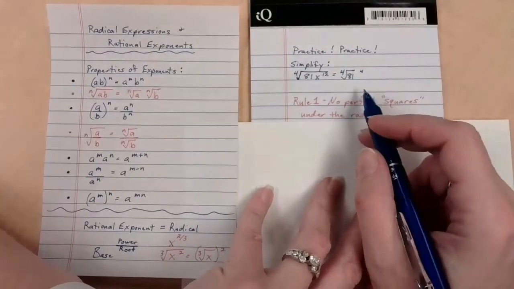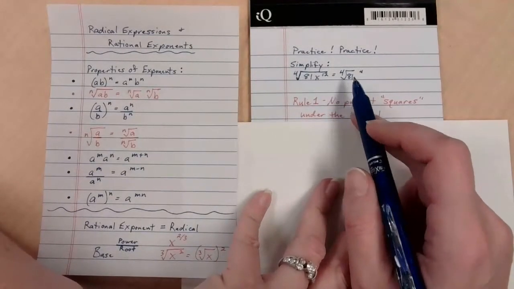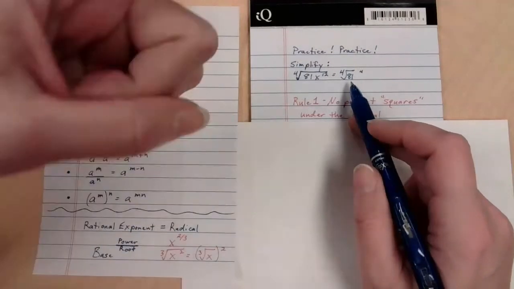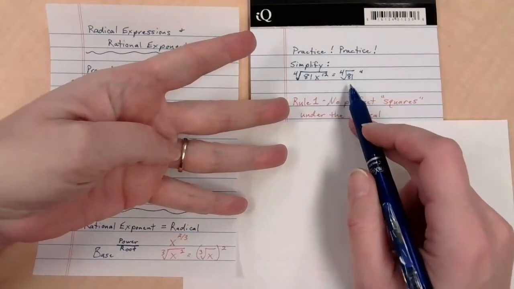Hold that thought. The fourth root of 81. Why am I okay with this? Because believe it or not, 81 is a perfect fourth. 3 times 3 is 9, times 3 is 27, times 3 is 81. So this is a perfect fourth.